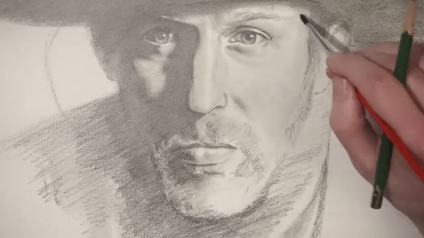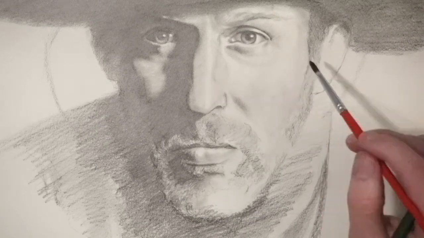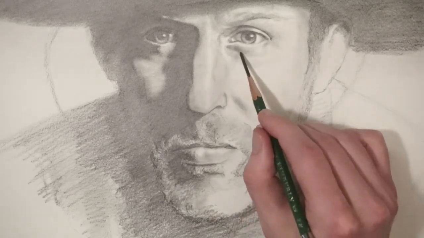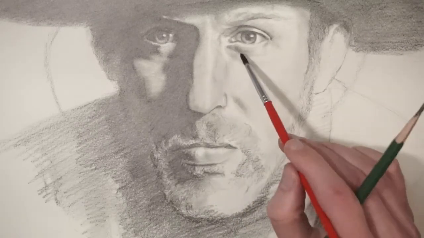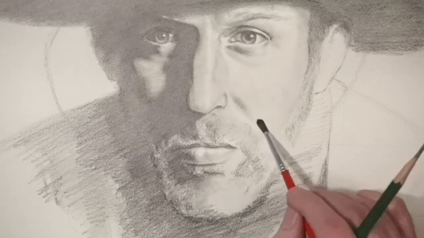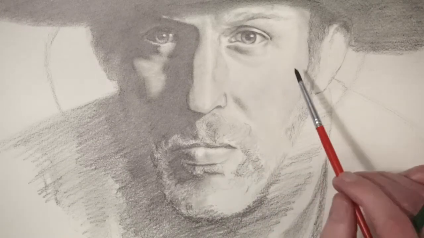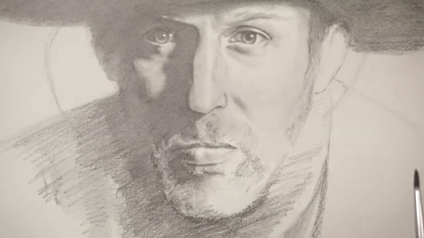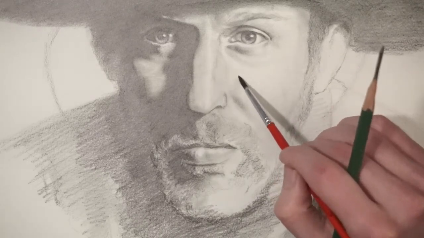I'm back working on the light side of the drawing now, jumping around and working my way down, adding those finishing touches. So finishing the nose, finishing the cheek, and I want to do that before I come back and finish the mouth area. So that's why I jump back up there.